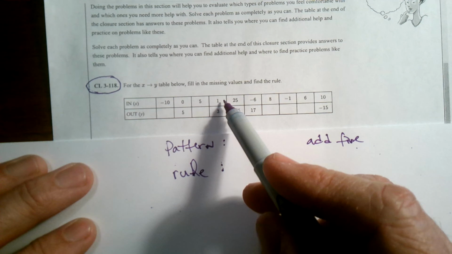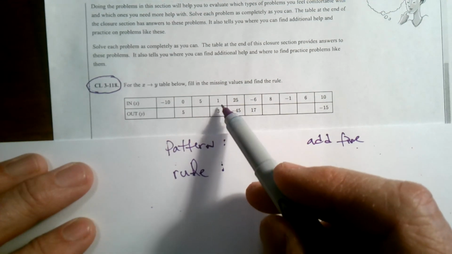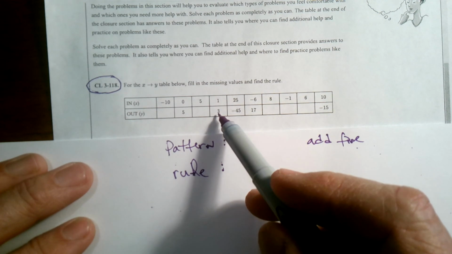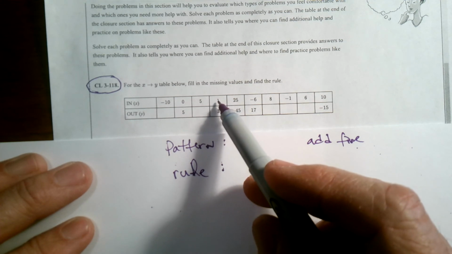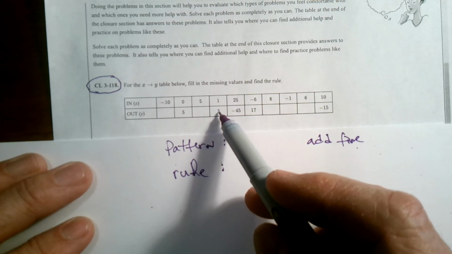Then let's go to another situation. If I have 1 and 3, if I'm adding 5, 1 plus 5 is not 3. So somehow I've got to get that to be less than 0 in order to get up to 3 when I add 5.